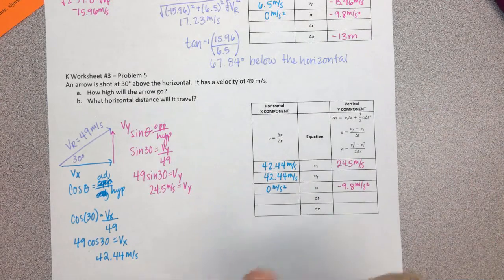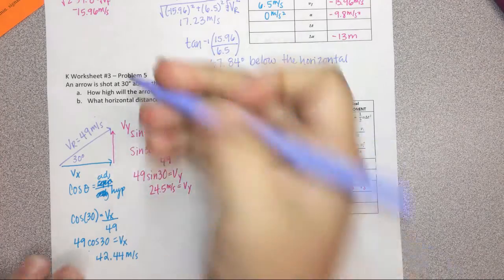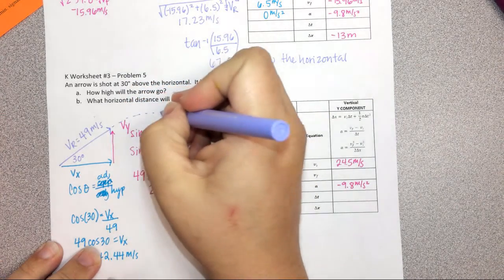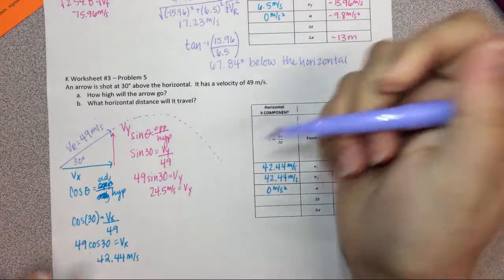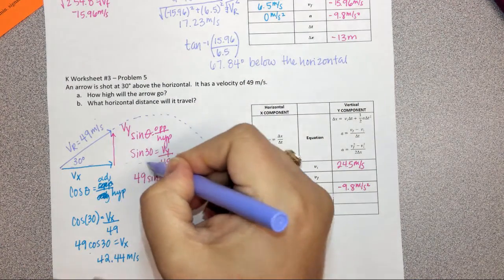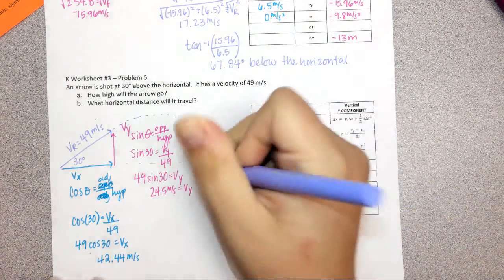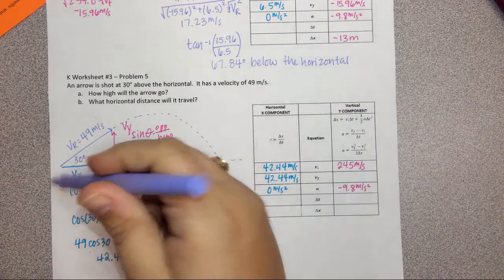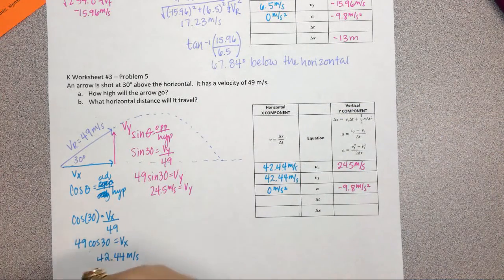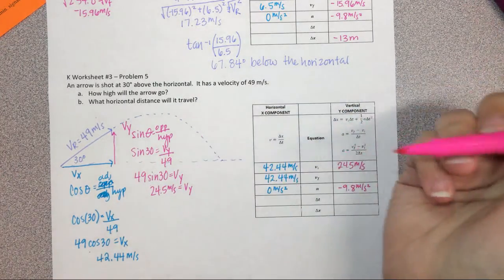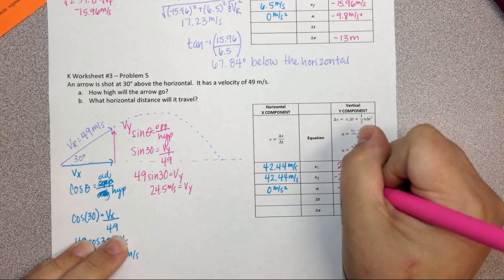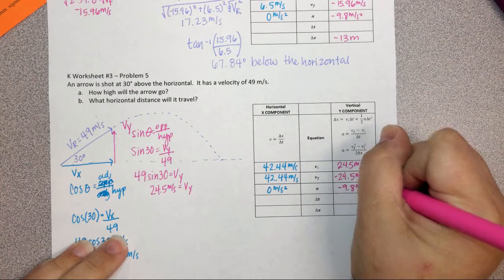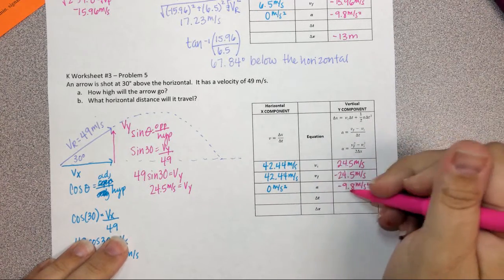Okay, now, when that arrow comes back down, it'll reach a high point in its trajectory, and then it will come back down. And we're going to say that it has the same height at the bottom as it did when it was initially launched. So we can say that our final y velocity will be negative 24.5 meters per second as well. So we're looking at the whole trip here.